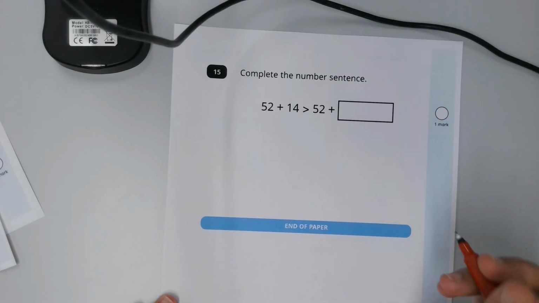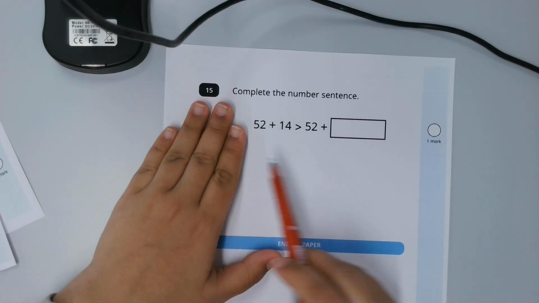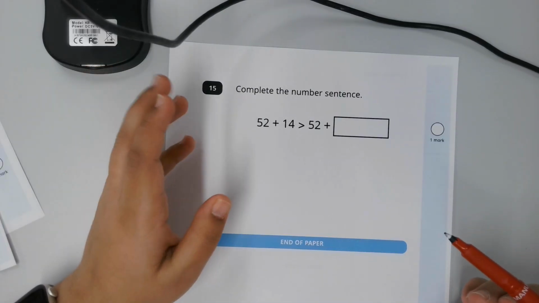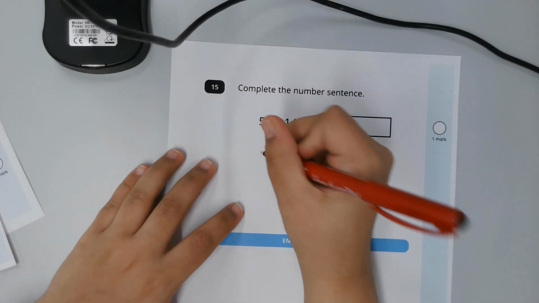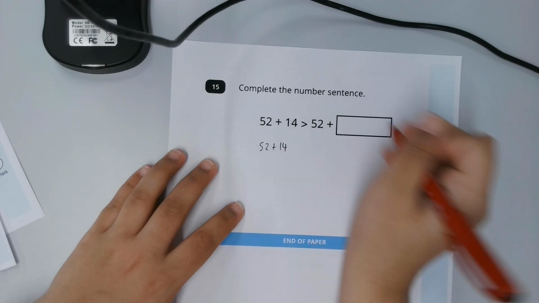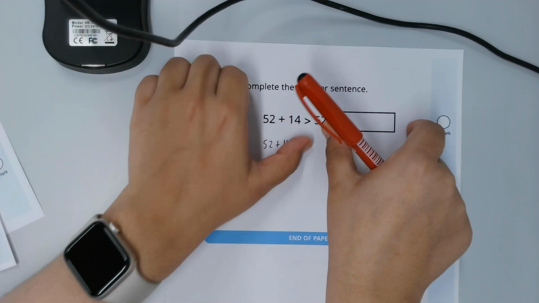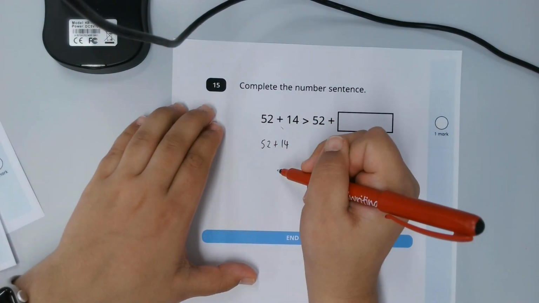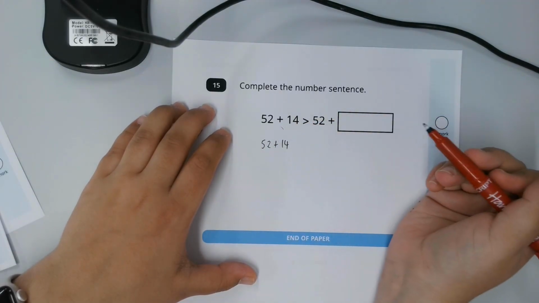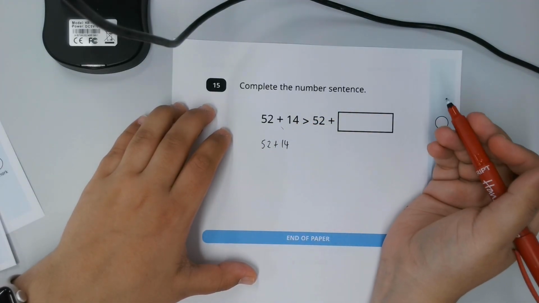Complete the number sentence. This actually, again, will not come up. This is quite a hard question. However, I'm just going to show you how we can do this. What it's saying here is 52 add 14 is greater than another equation. I've got two equations and it's telling me this one's greater. If this equation is greater, I just need to make an equation that's smaller. I don't need to do any working out here.